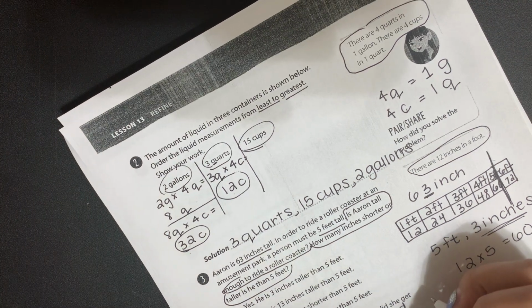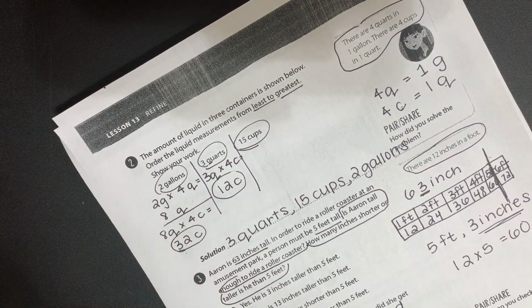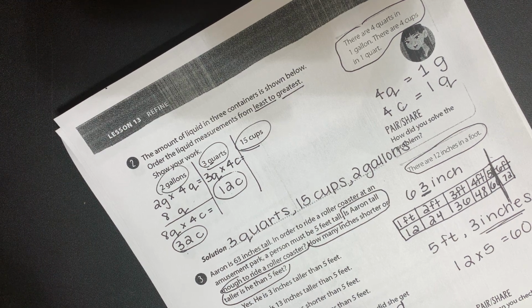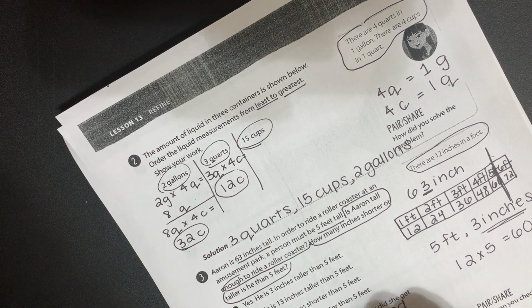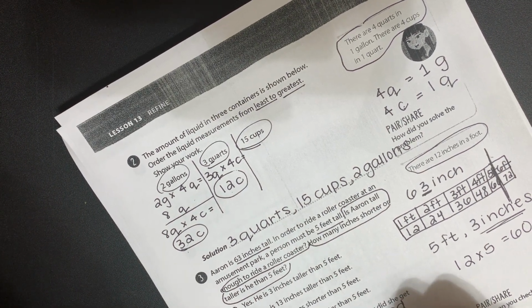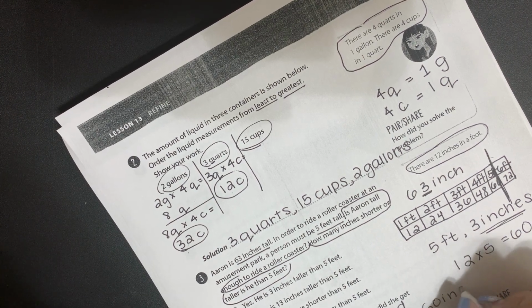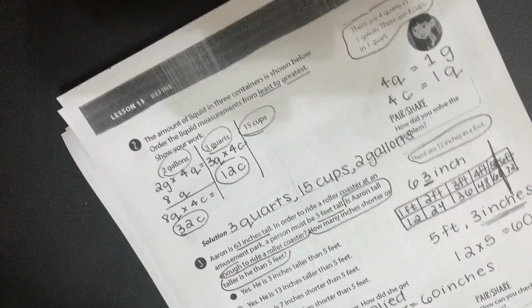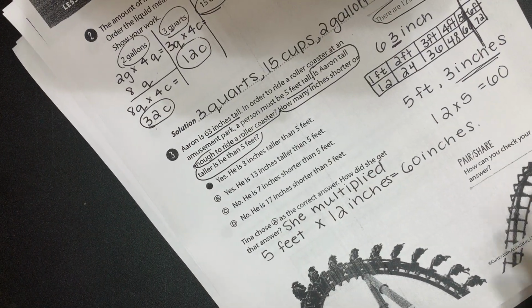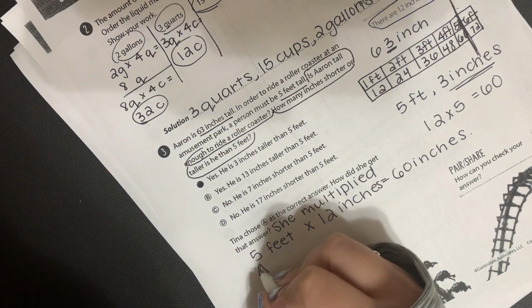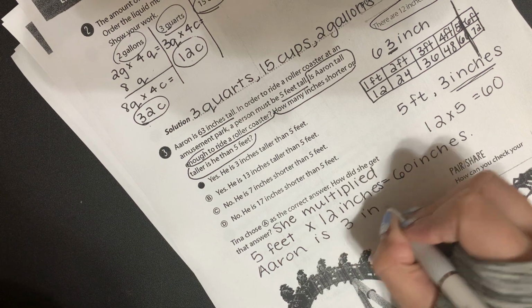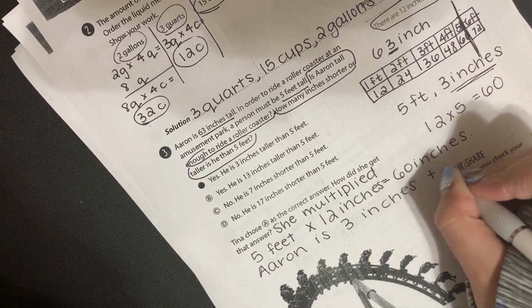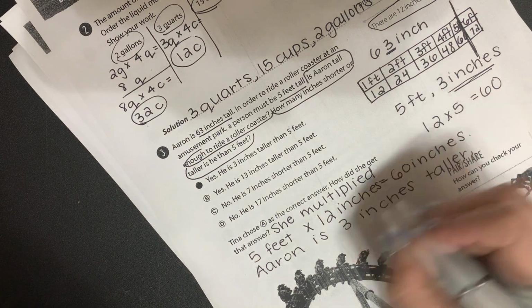So 5 feet times 12 inches is equal to 60 inches. And then from there, Aaron is 3 inches taller. So he can ride.